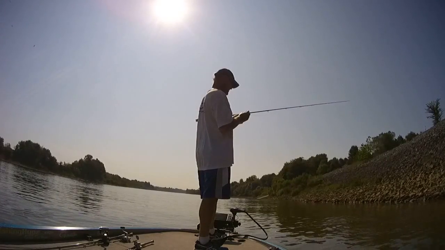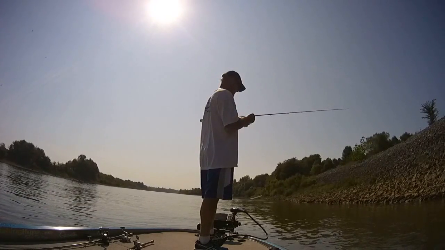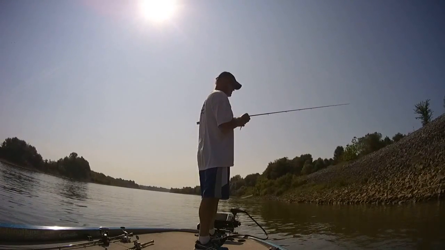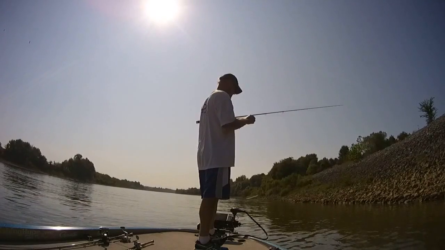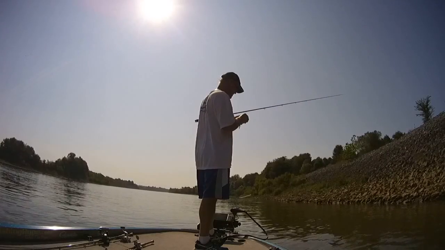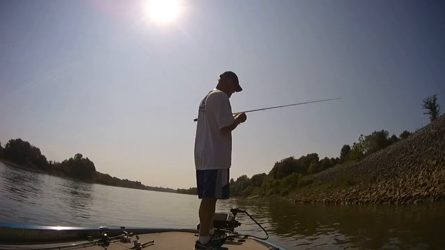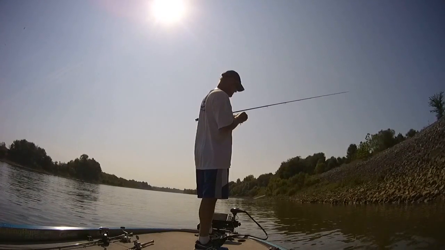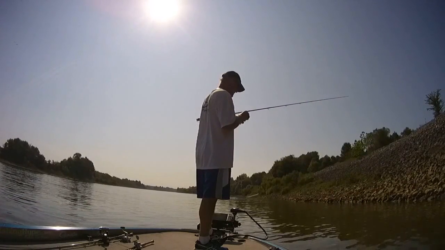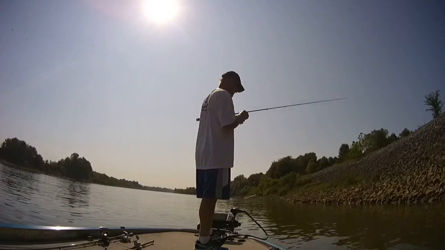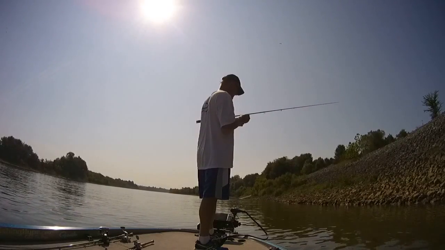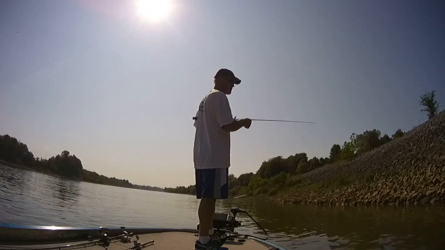The one thing when you're throwing a shaky head or any bottom bouncing technique in current, especially along this riprap, is use a bait that is just heavy enough. You've got to have it heavy enough to get down there, but you don't want it so heavy that when you throw it, when it is there, it locks in on the bottom, because then all you're going to do is get hung up all the time.